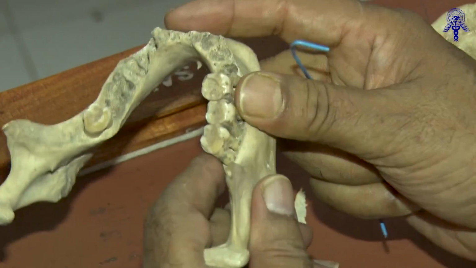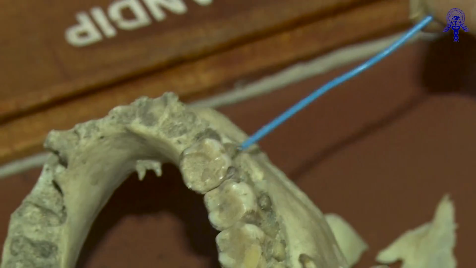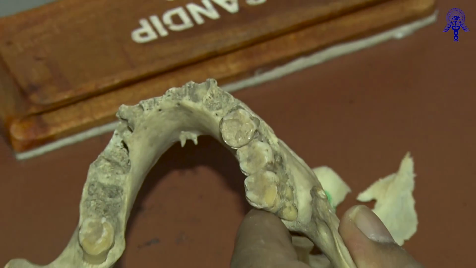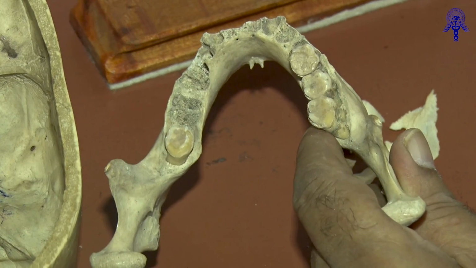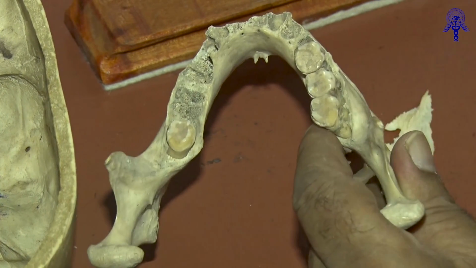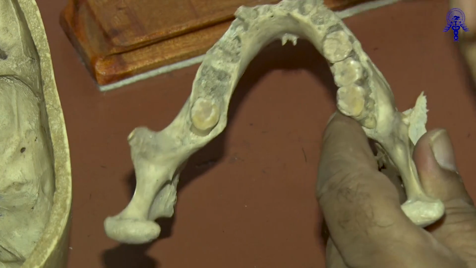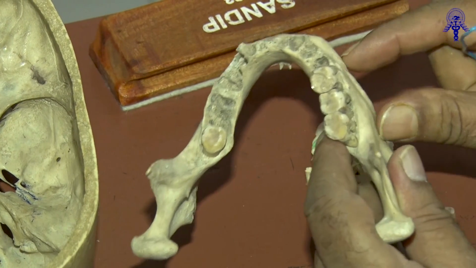Paramedian mandibulotomy. Here we will cut the mandible and this portion of the mandible will be taken out laterally so that a pharyngeal tumor or base of the tongue tumor can be approached through this approach. Paramedian mandibulotomy, marginal mandibulectomy, then segmental mandibulectomy.